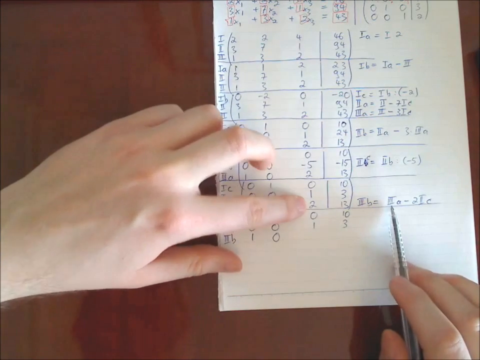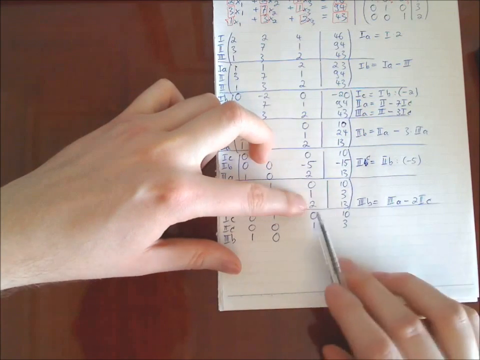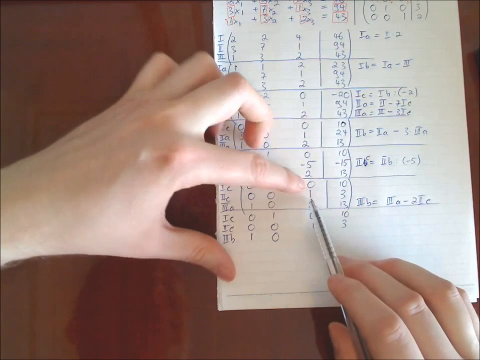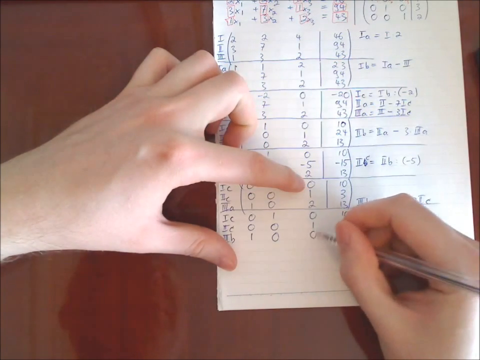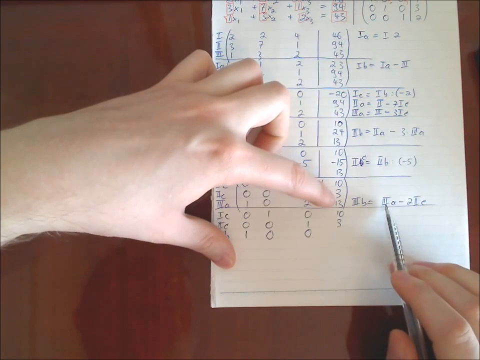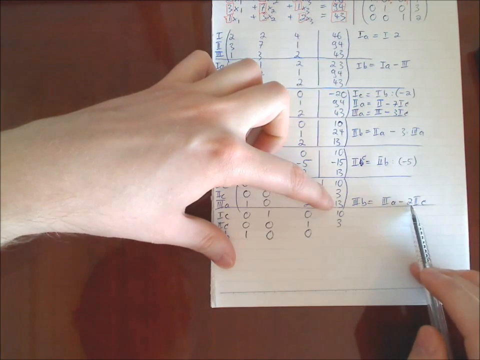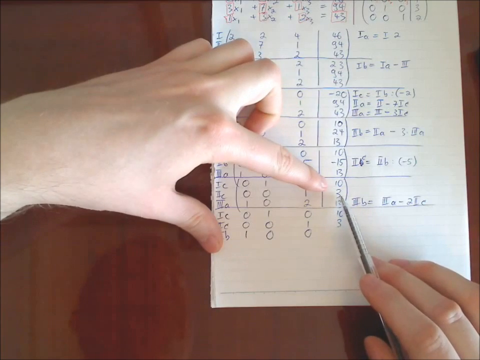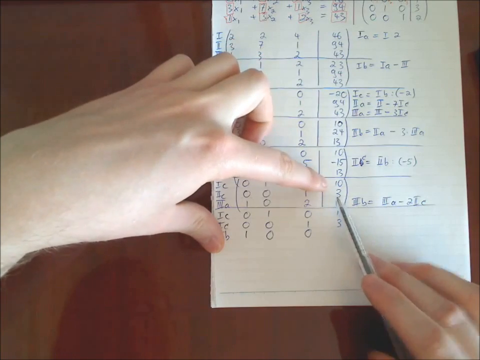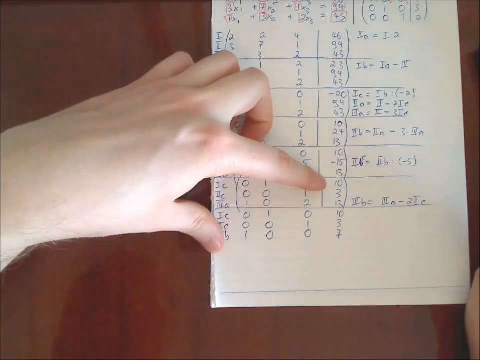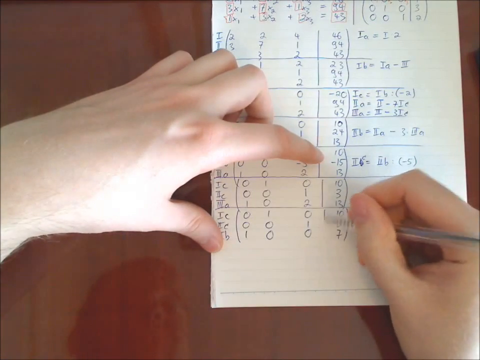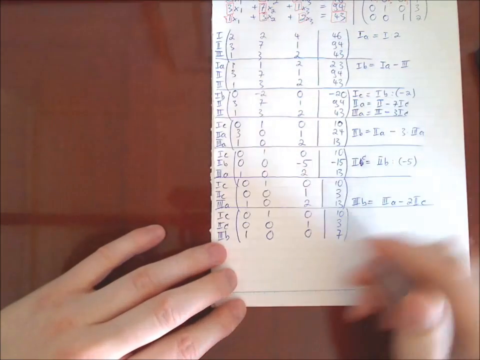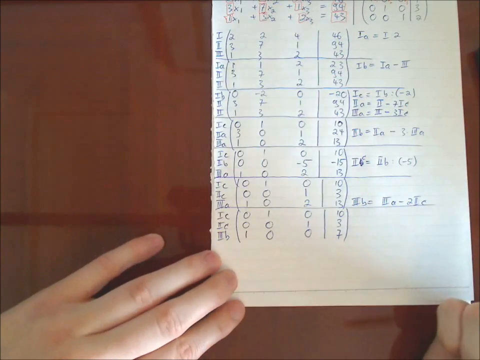Now 2 minus 2 times 2c is 0. 2 minus 2 is 0. 13 minus 2 times 2c, minus 6, is 7. And okay, we don't have the step form yet, but we have isolated the variables.